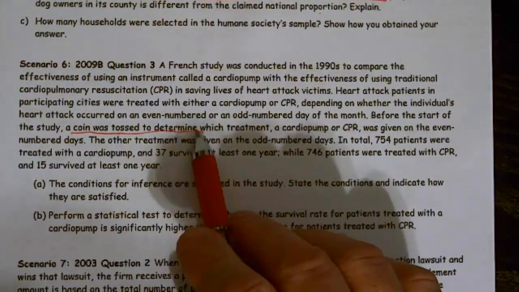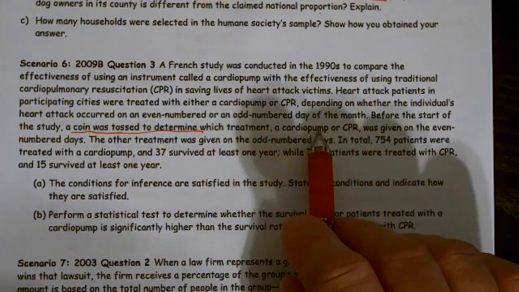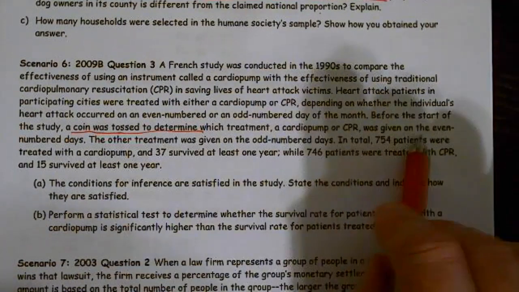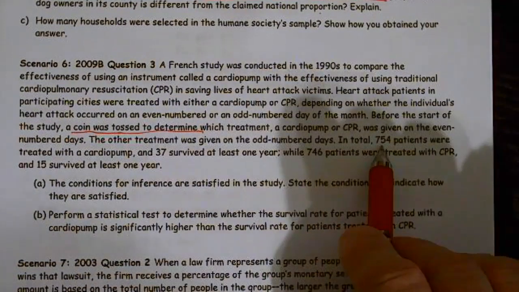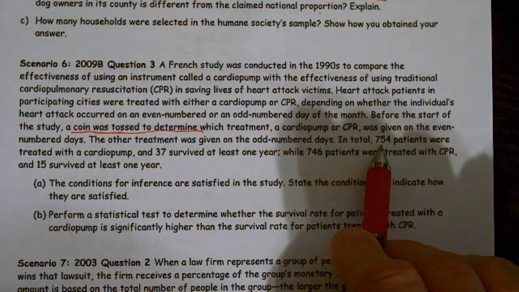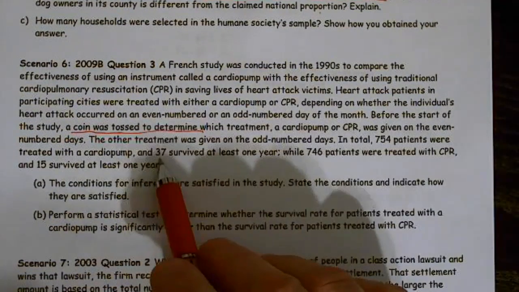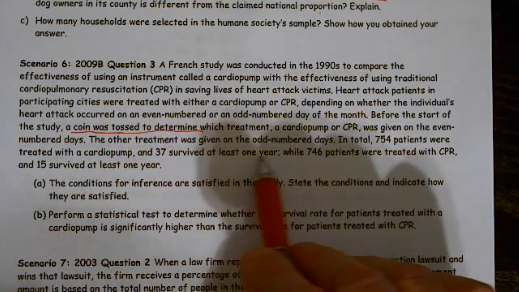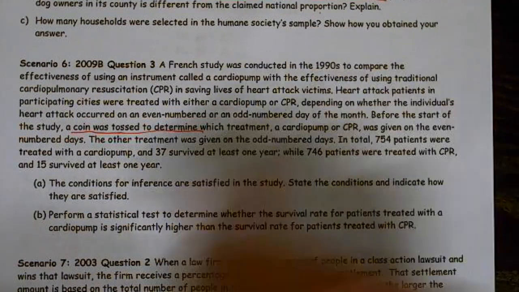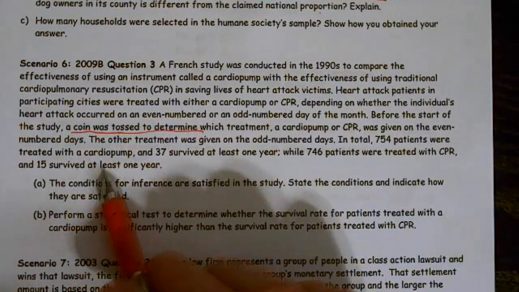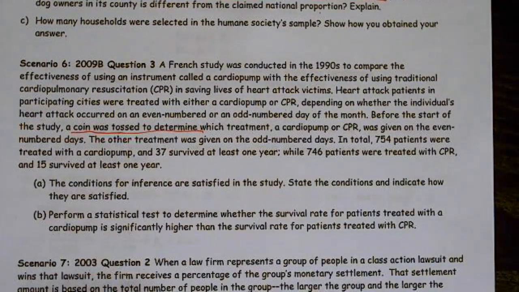Gosh, this tells me we're using random assignment. The cardio pump or CPR was given to the even number days. The other treatment was given to the odd number days. In total, 754 patients were treated with a cardio pump and 37 survived at least 1 year, while 746 patients were treated with CPR and 15 survived at least 1 year. The conditions for inference are satisfied in the study, state the conditions and how they are satisfied.